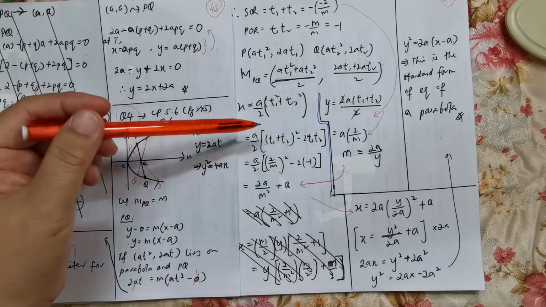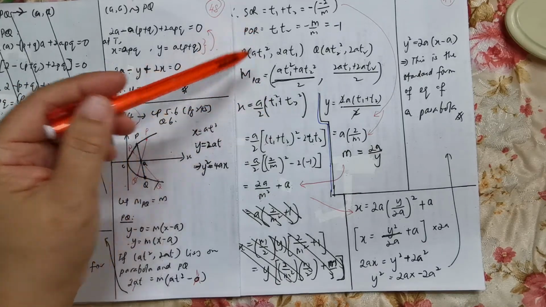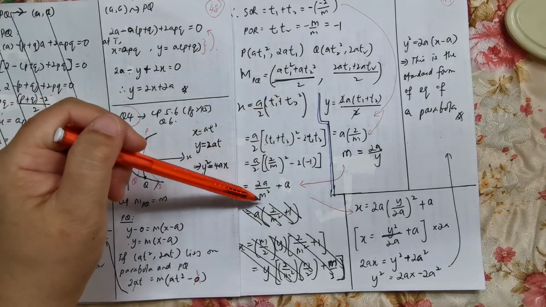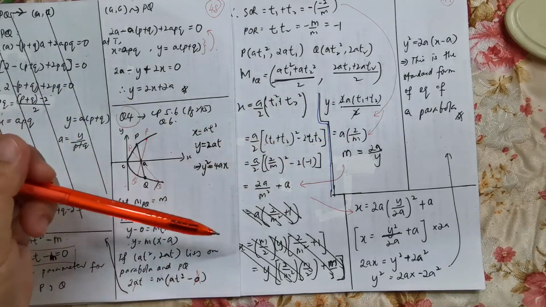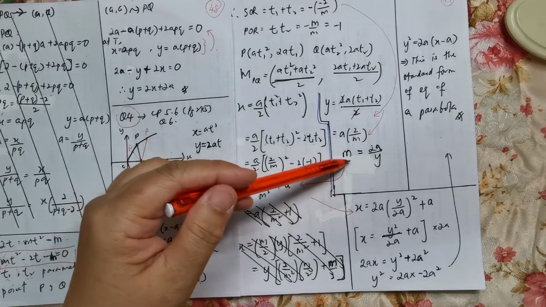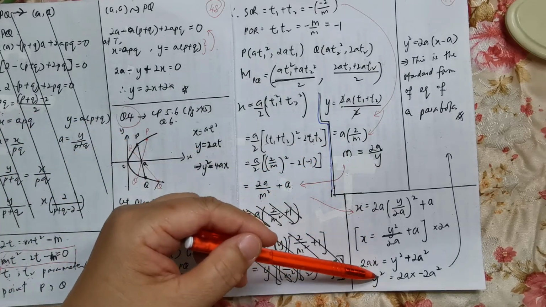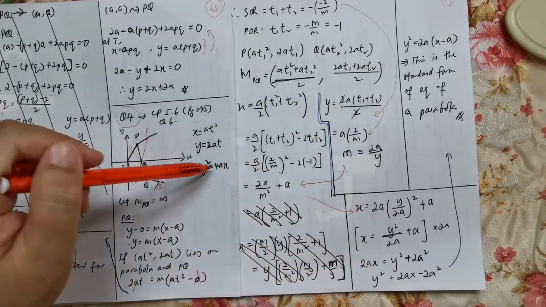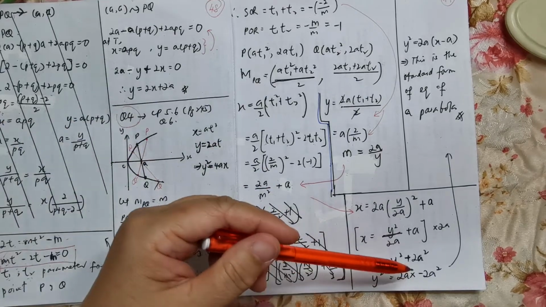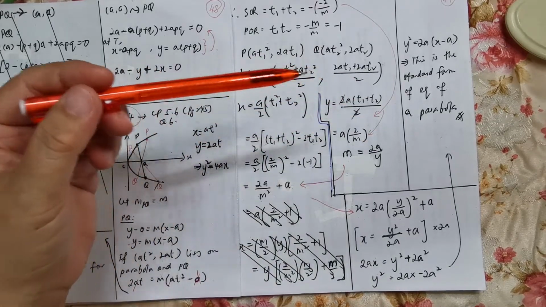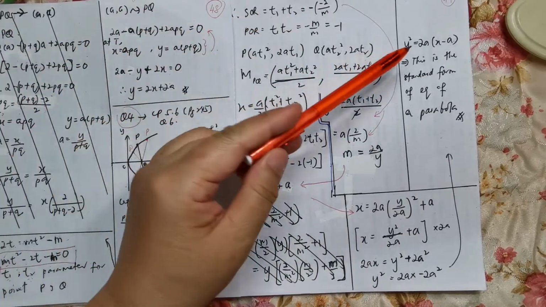Then from here, I use the midpoint, so that I can substitute the value to get x in terms of am and y in terms of am. Then we eliminate the variable m. So you get one equation in x, y only. a is a constant here, so it can remain. So you get the equation of another parabola in terms of a.